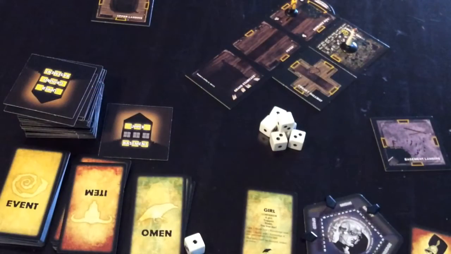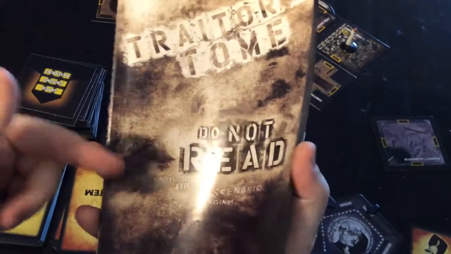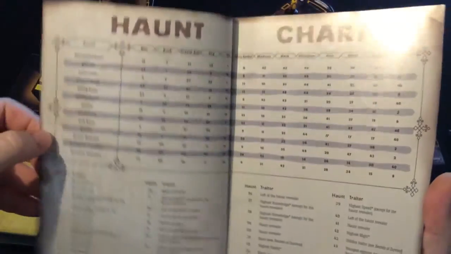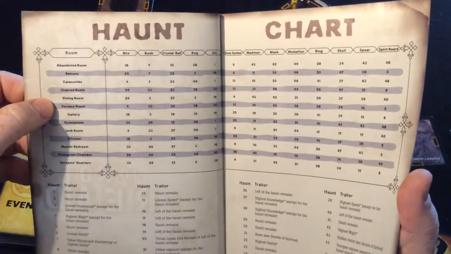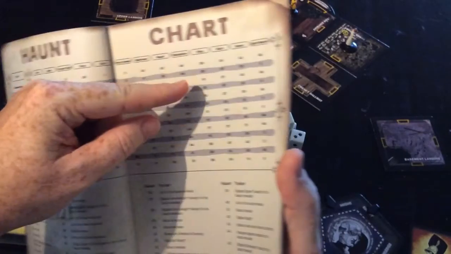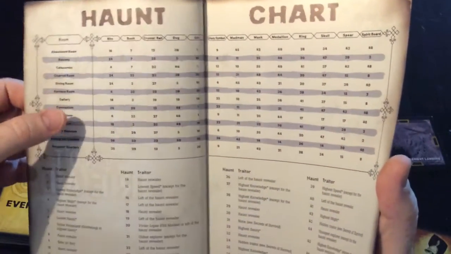In part 1 we spoke about the first part of the game when we're working cooperatively to discover the house. At some point you're going to do a haunt roll which will fail, and one of you will become the traitor. All you need to do when that happens is look up this book, the one that says do not read, the dark one. On the front page, you're looking for what room the Betrayal started in, and which of the omen cards used started it.